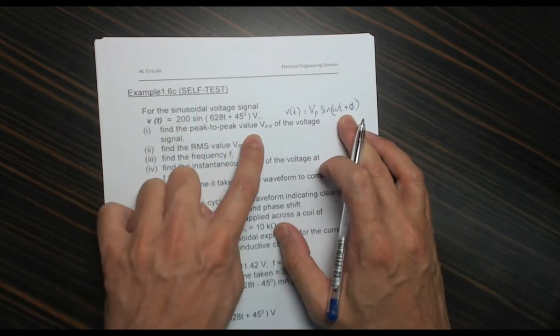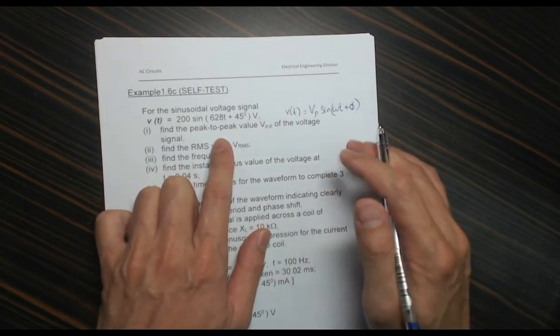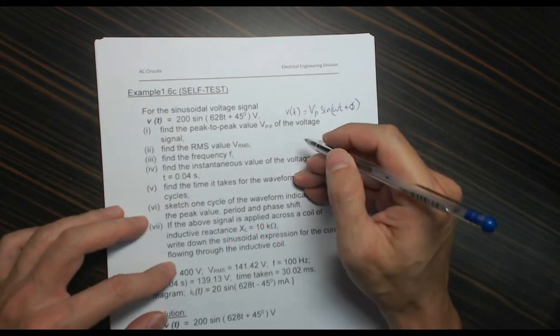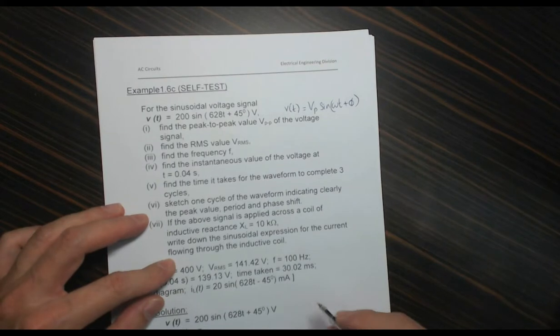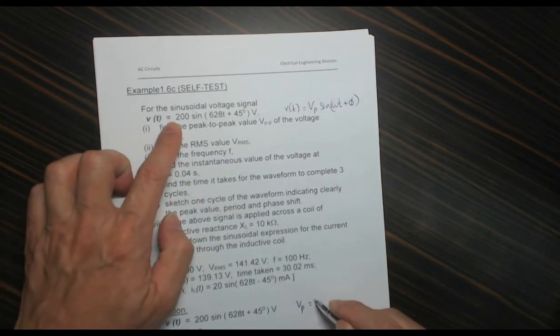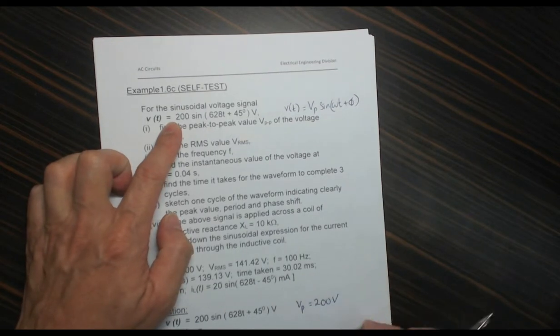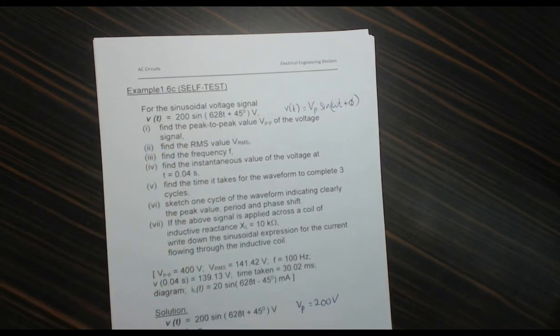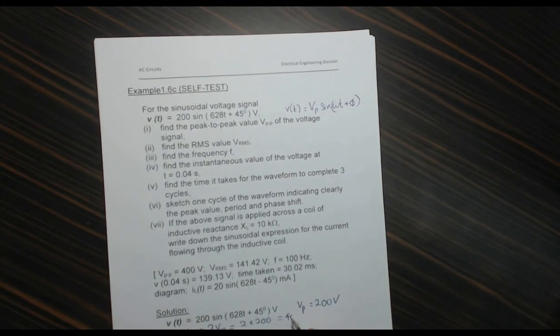Then we can determine the peak-to-peak value. First, from this comparison, V peak is 200 volts. Therefore, the peak-to-peak value is just 2 Vp, which is 2 times 200, which is 400 volts.